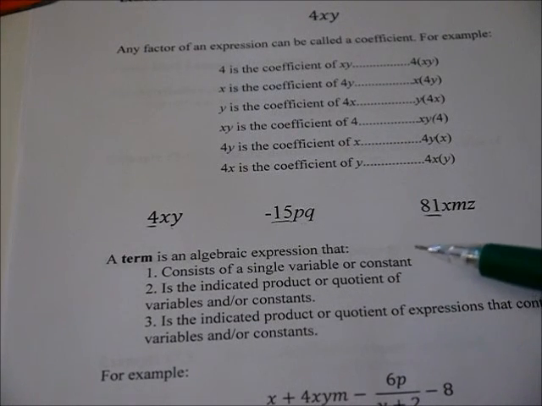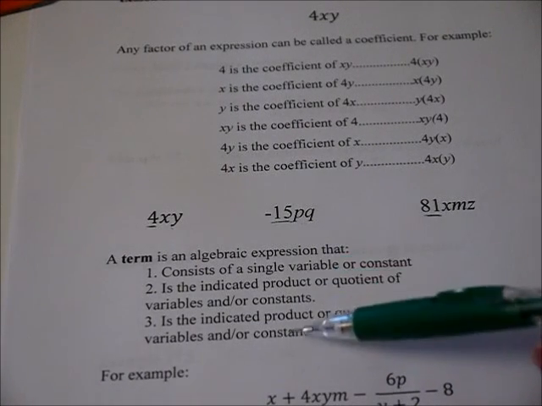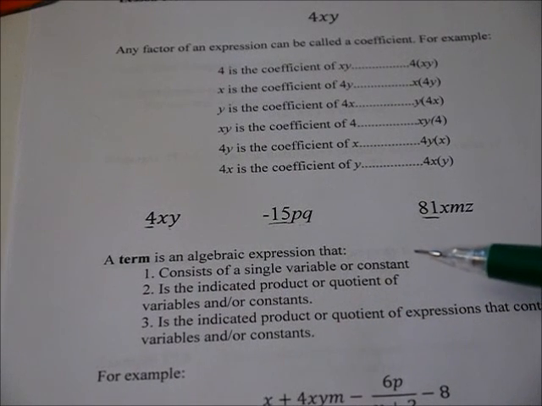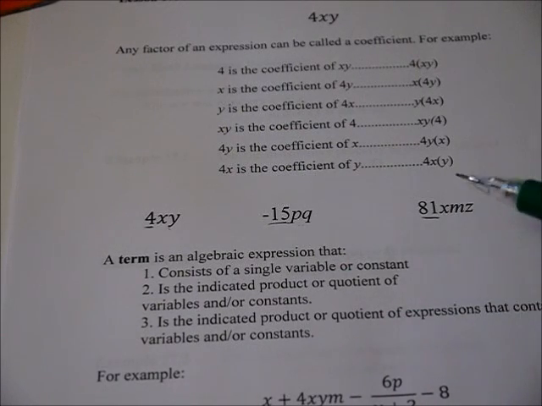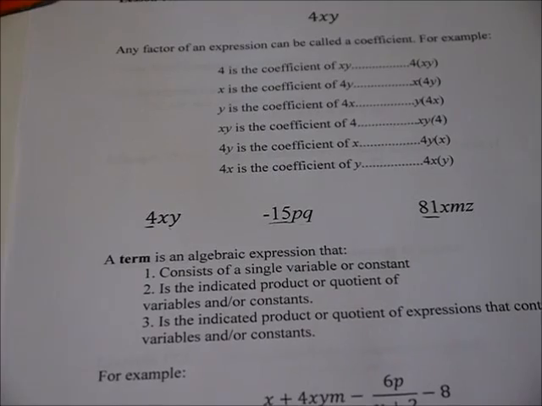When I was your age, if my teacher had just listed those three things, I would have tuned out and just heard a bunch of mumbling. So let me try and make sense of what the definition of a term is.